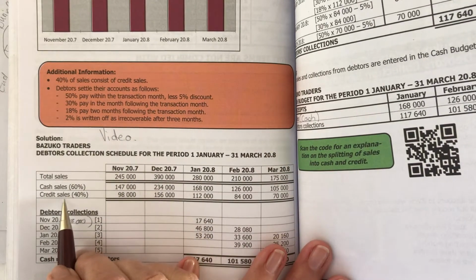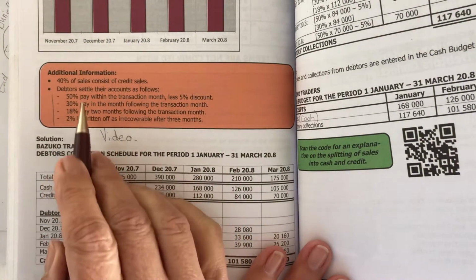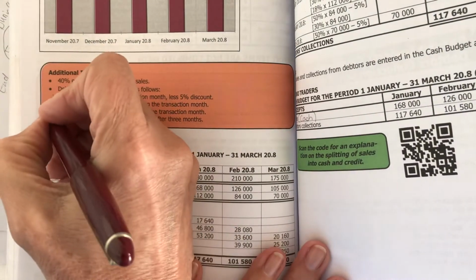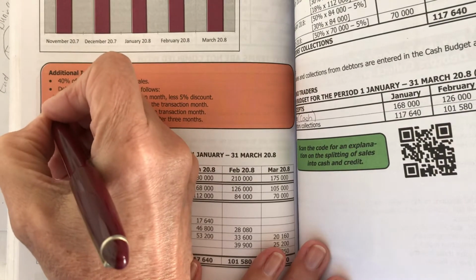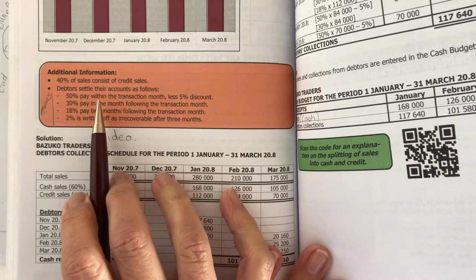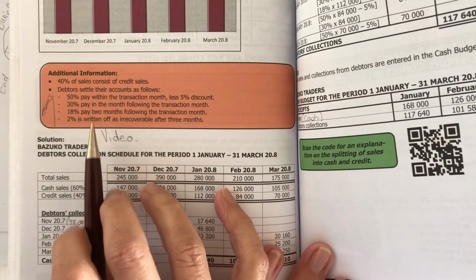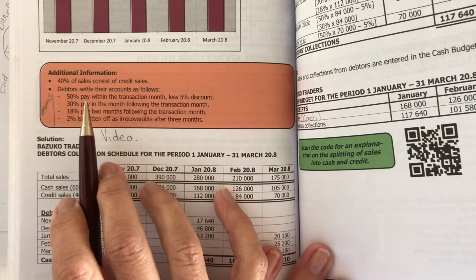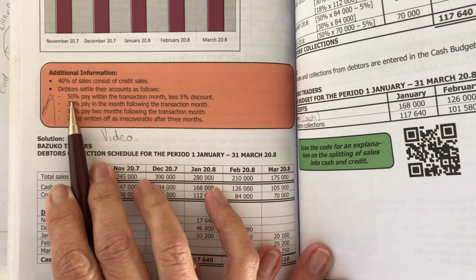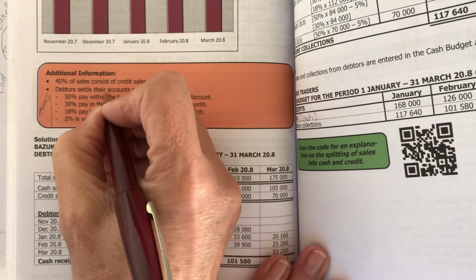The credit sales have to give me more information on the terms. And what are the terms that we have seen from the past? We saw that it doesn't matter what we give the debtors, if we say 30 days or 60 days, what happens is 50% pay within the transaction month. So that's in the month.